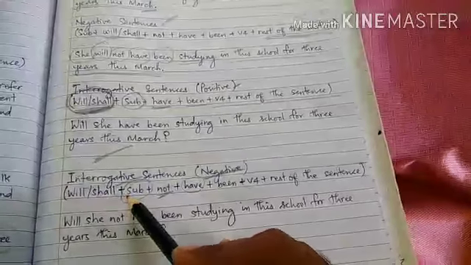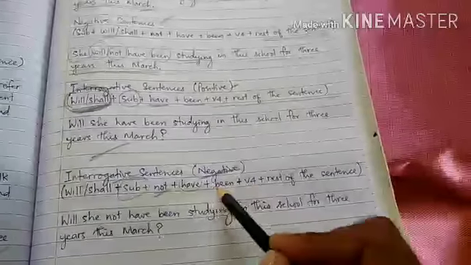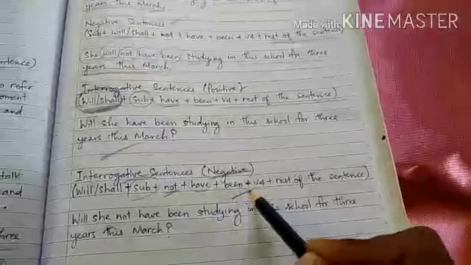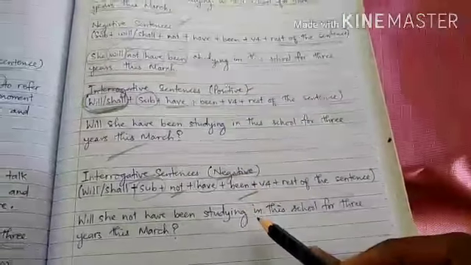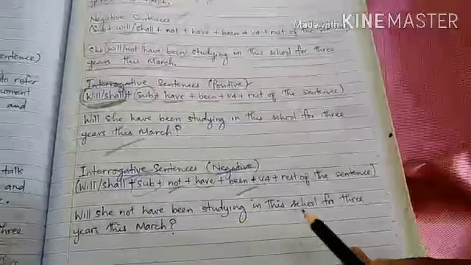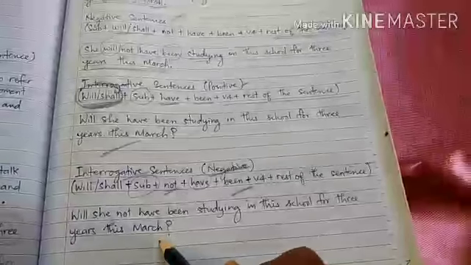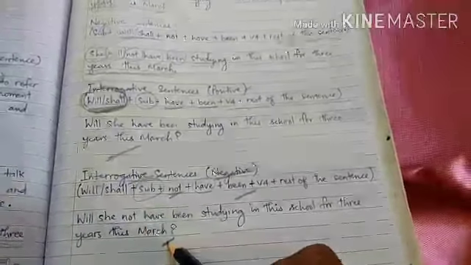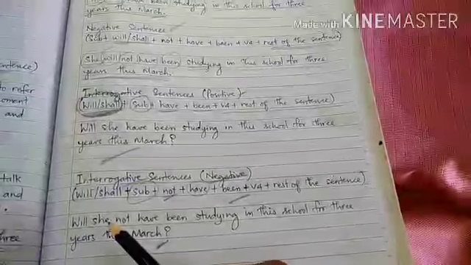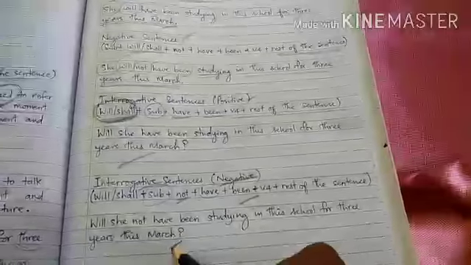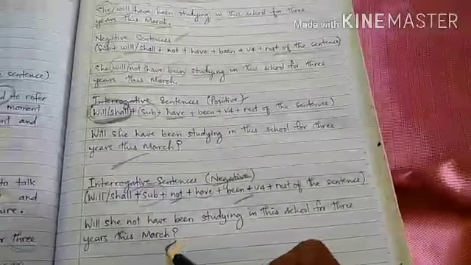Will or shall plus subject plus not plus have plus been plus verb-ing plus rest of the sentence is the structure of negative interrogative sentences in the future perfect continuous tense. See here: will she not have been studying in this school for 3 years this March? So this is the negative interrogative sentence in the future perfect continuous tense. I hope you have also understood the structure of different forms of sentences in the future perfect continuous tense.